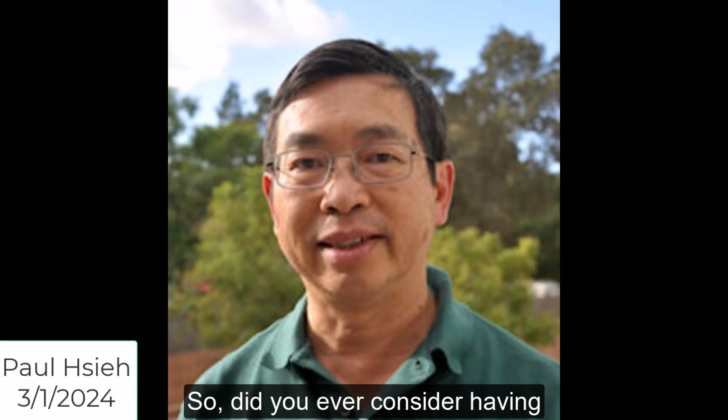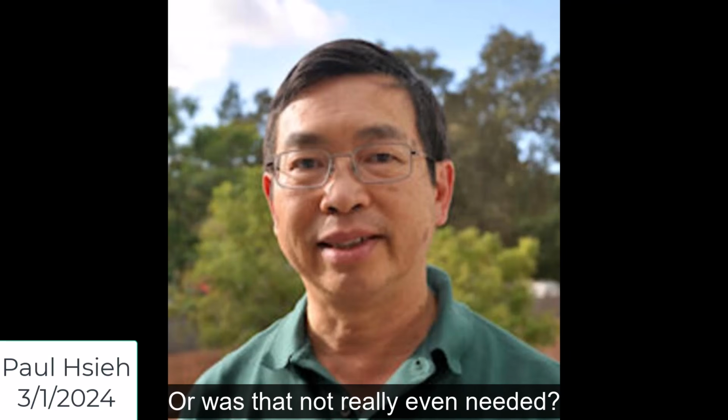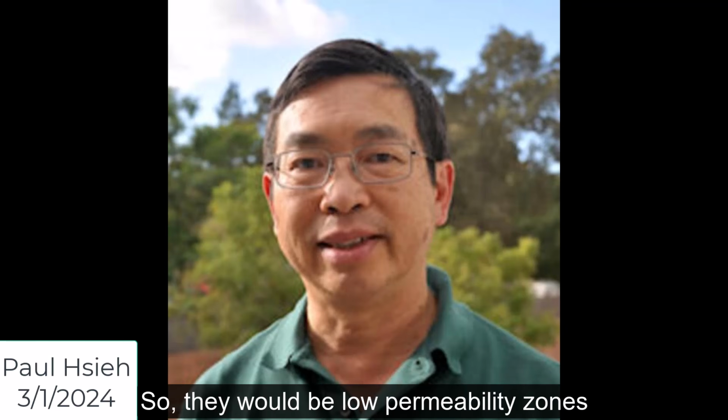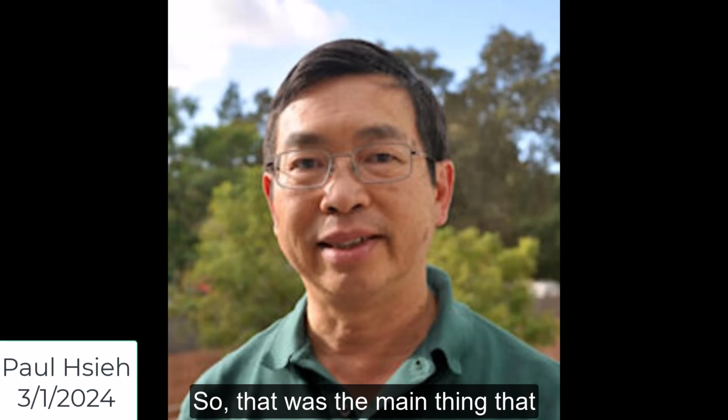So did you ever consider having the barriers between layers, or was that not really even needed? I think between layers you can have either specific layers or a vertical conductance that you can control. So I didn't think of implementing that. And the requirement for that particular modeling need was for barriers to horizontal flow, because these faults were vertical faults, so they would be low permeability zones for horizontal flow. So that was the main thing that I implemented, or the main feature of that module.